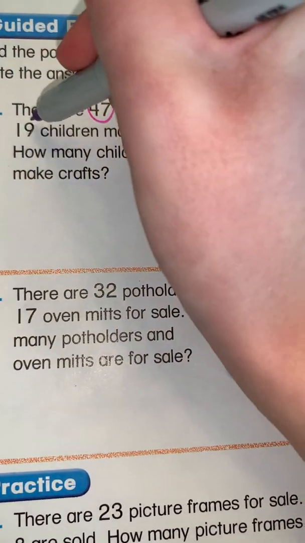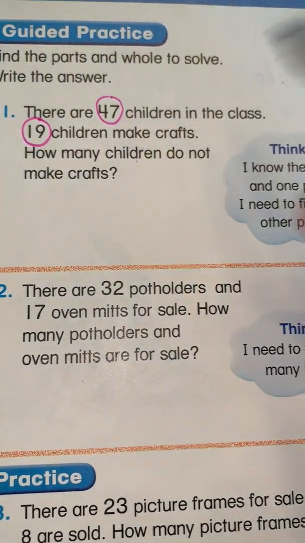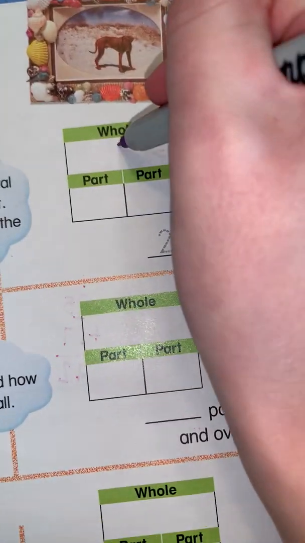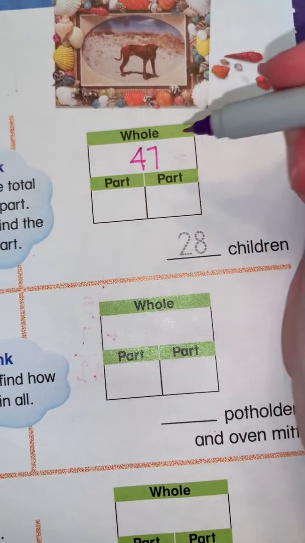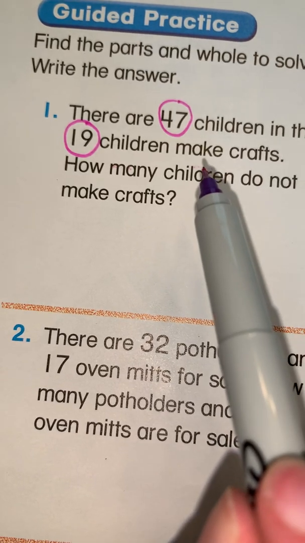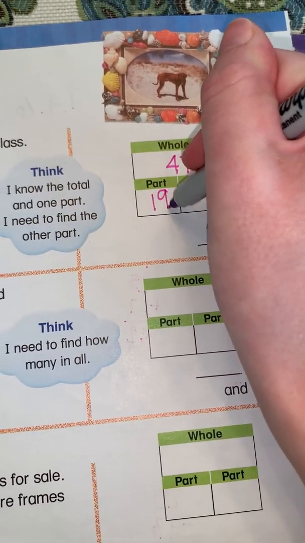We had 47 and 19. So there were 47 children all together in the class. So that's a big class. So that is my whole. There's 47 altogether. 19 of them made crafts. So that's one of my parts.